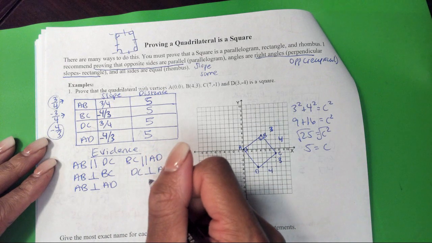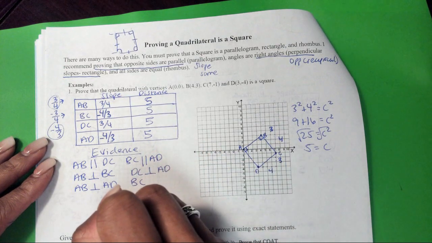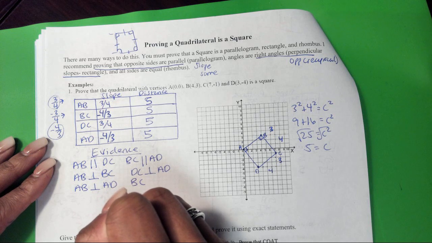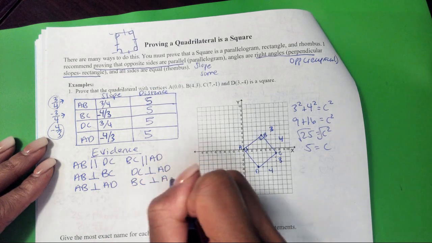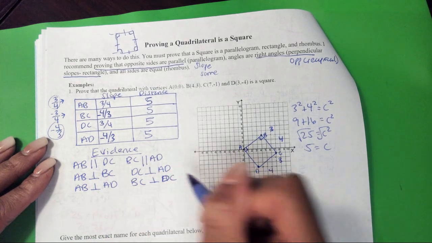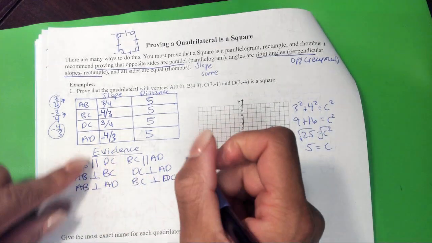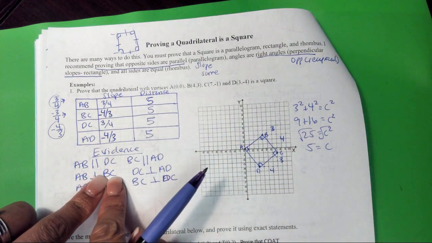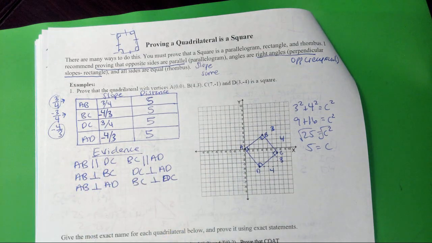Or you can also write these all the way around. Or I can say perpendicular to AD, DC. I show 4 right angles here. You can also write these all at once. So you can say AB is perpendicular to BC, perpendicular to AD, and so on and so forth. But you're showing 4 right angles.